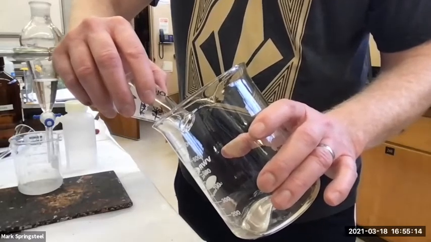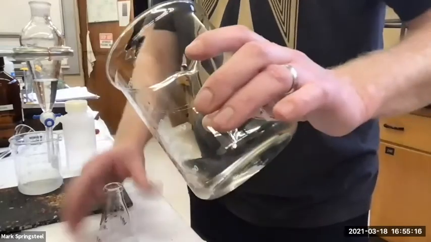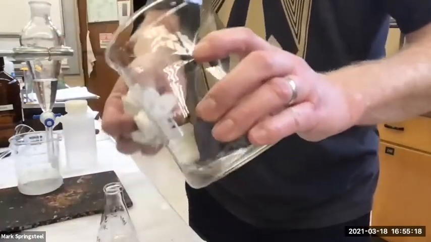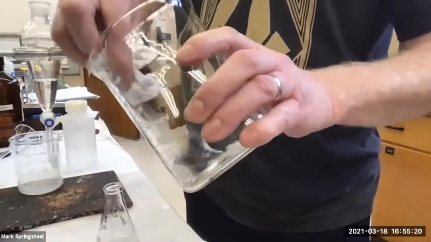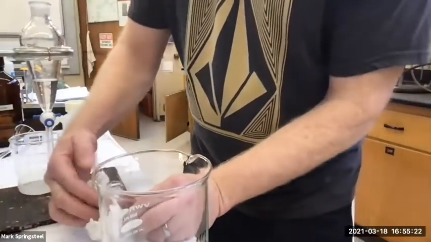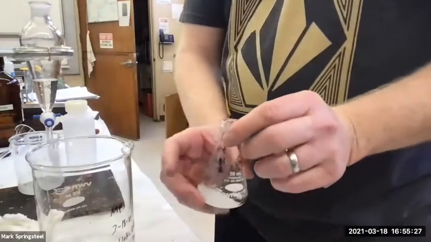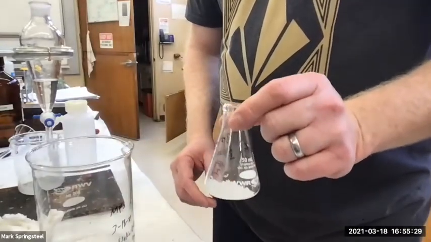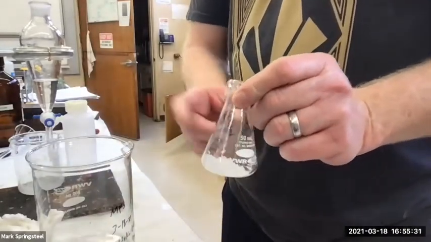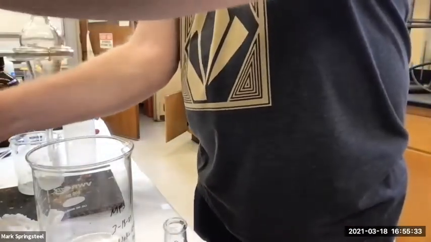It's looking pretty good. Oops, I think I got a little bit of the Sharpie again. I shouldn't be using Sharpie. It's convenient to write with the Sharpie, but it's not the best choice for organic solvents. Okay, so I've got my sodium sulfate hydrate with the water. I'm going to rinse it out with a little more methylene chloride.